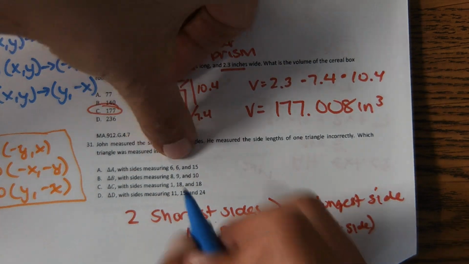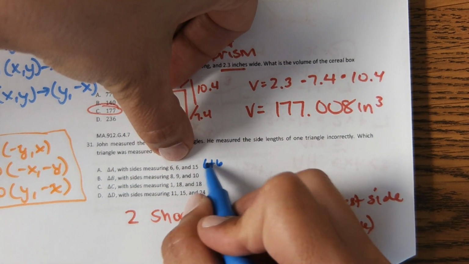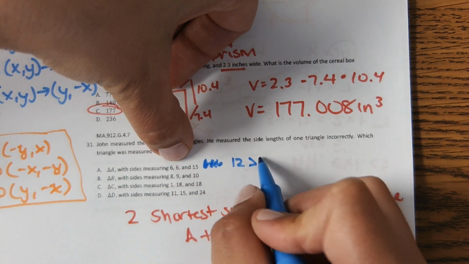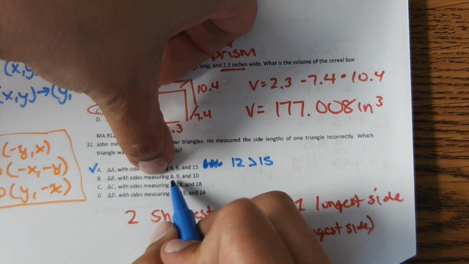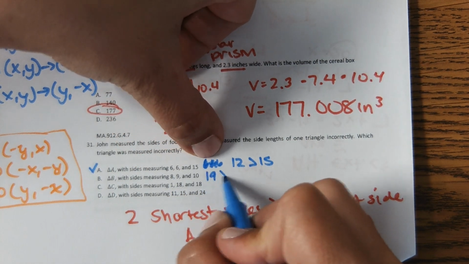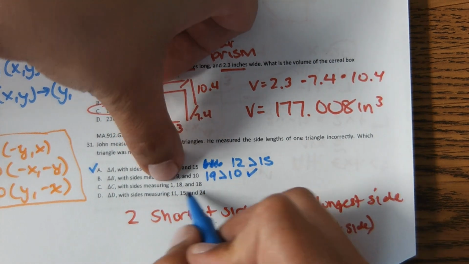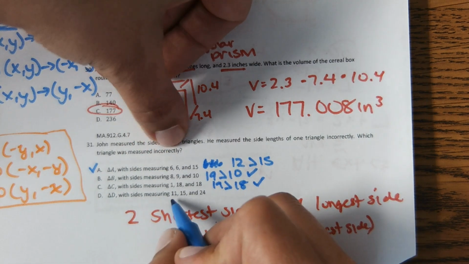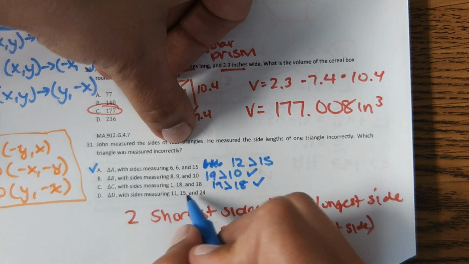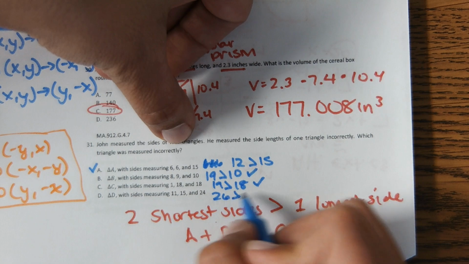Okay, so when I look at these numbers, 6 plus 6, that would be 12. Is that greater than 15? No, so it's probably this one that's not the triangle, but I want to check. 8 plus 9 would be 19. Is that greater than 10? Yep, that's a triangle. 1 plus 18, 19. Is that greater than 18? Yes. And then 11 plus 15 would be 26. Is that greater than 24?